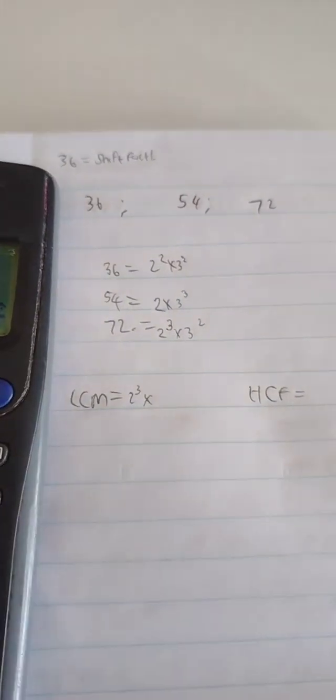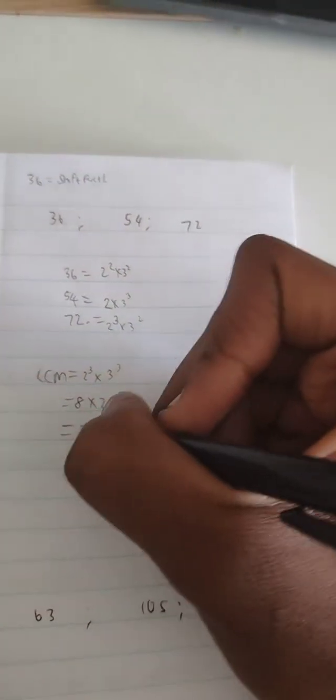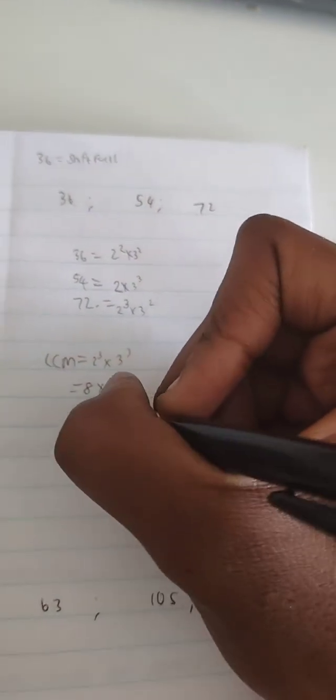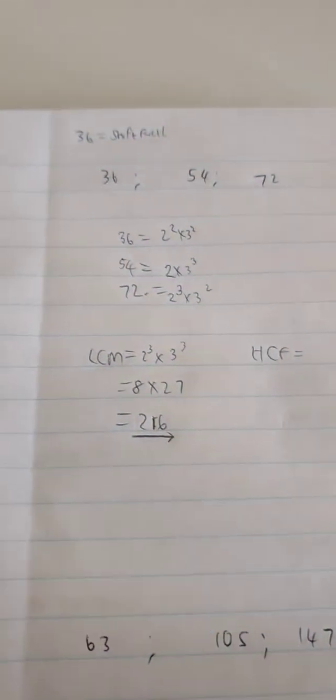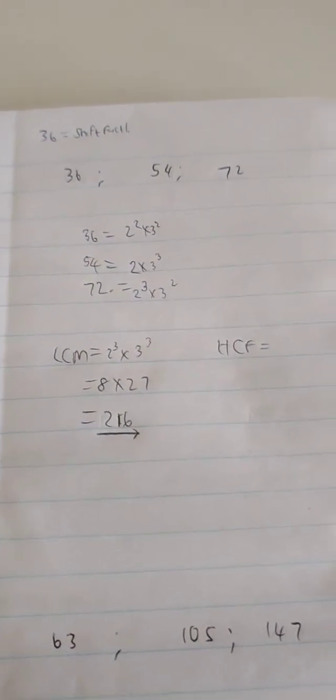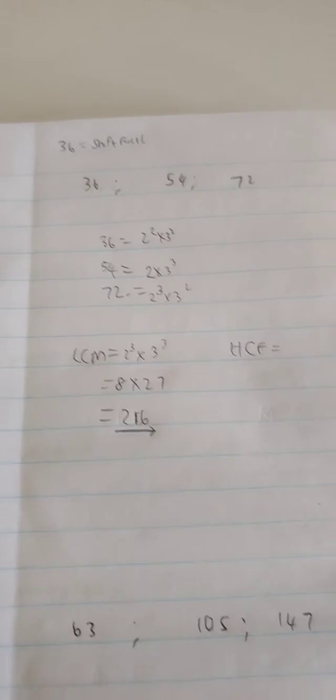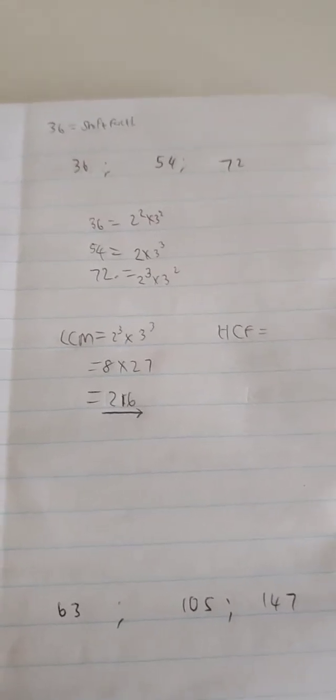We go for the base with the highest exponent. So that's 3 cubed. So it's 8 times 27, and that will give us a beautiful answer of 216. So that is the LCM, the lowest common multiple between 36, 54, and 72.